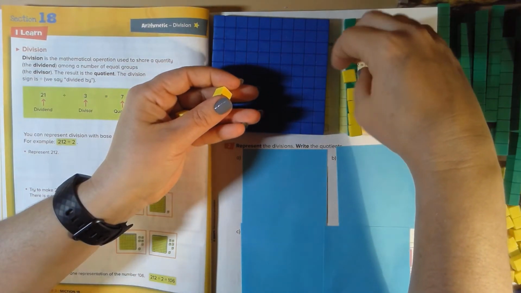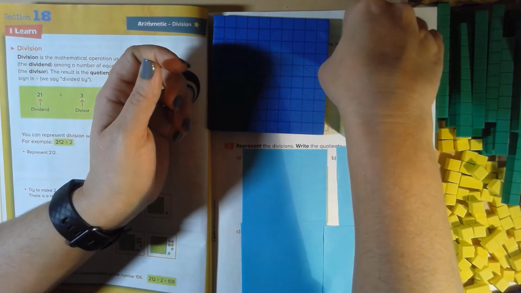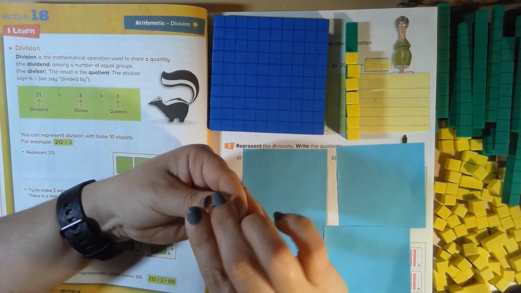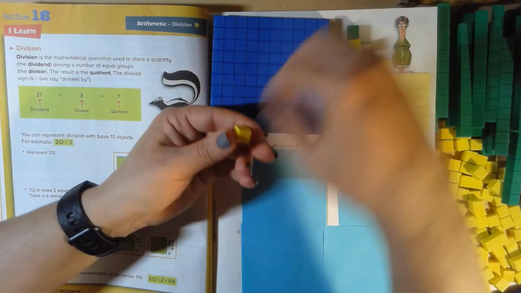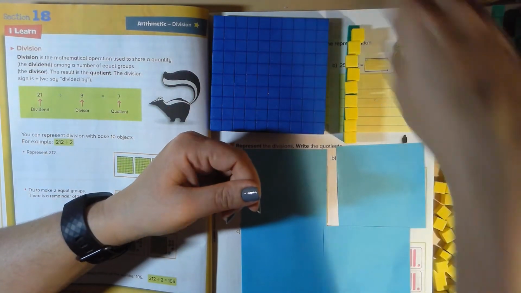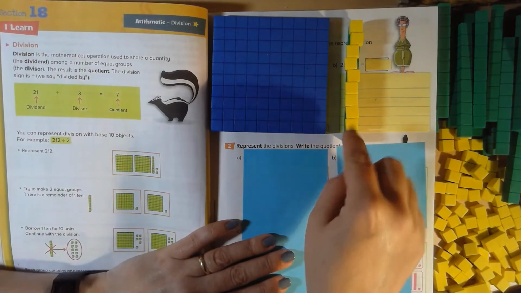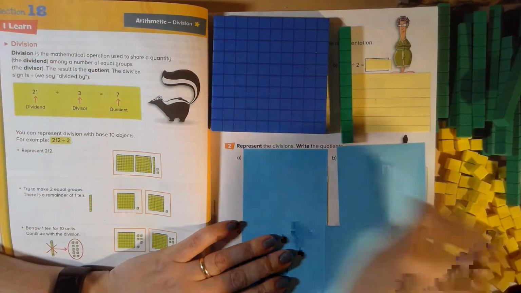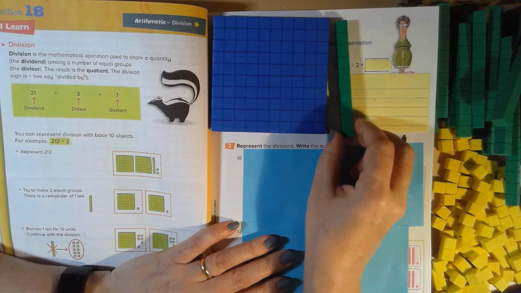It's harder than you think. 6, 7, 8, 9, almost there, 10. So it takes 10 of these small squares or units to equal one of the sticks. So our stick represents 10.